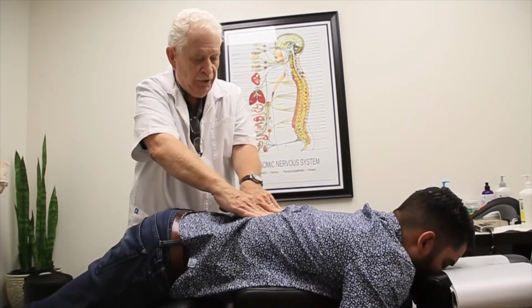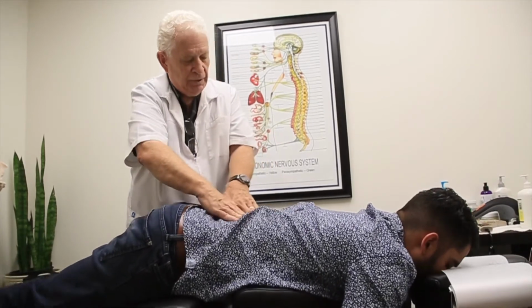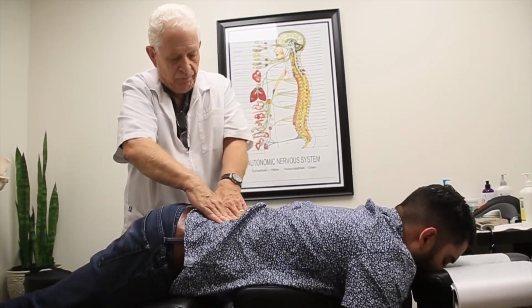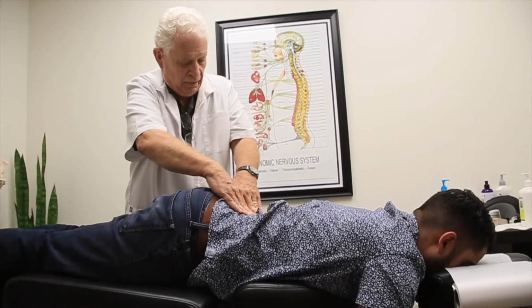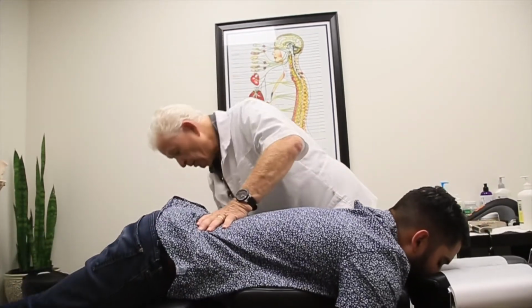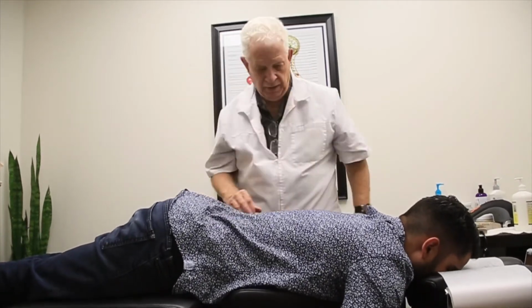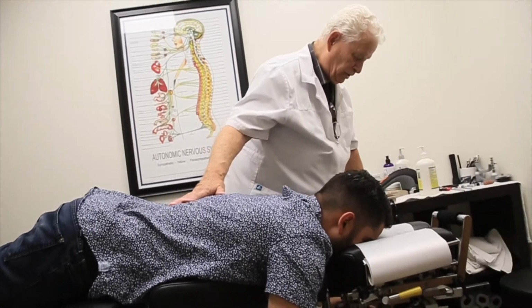And then those areas that we adjusted, like right up in here, you can feel the tenderness when we push in there. And then I'm going to lower this down.